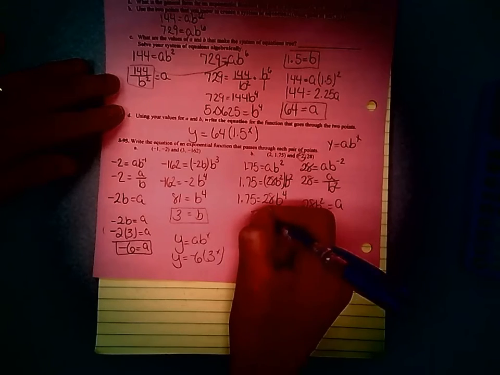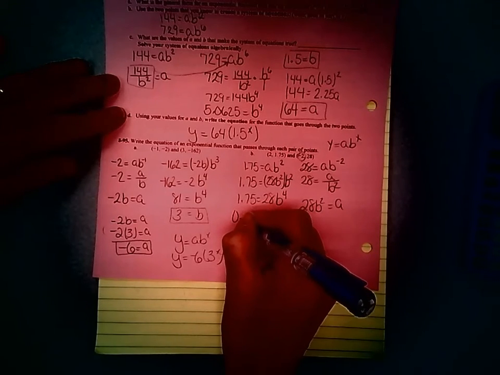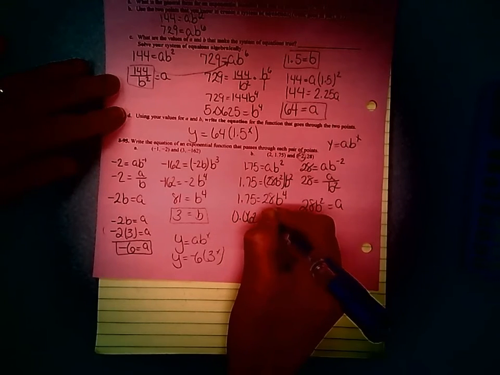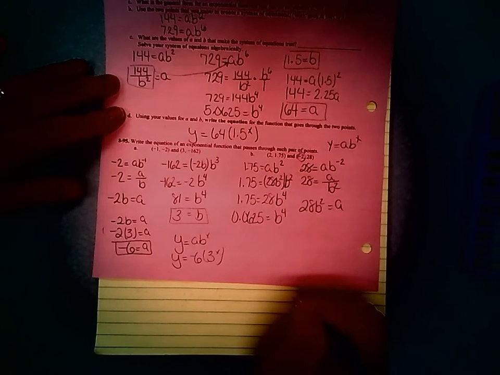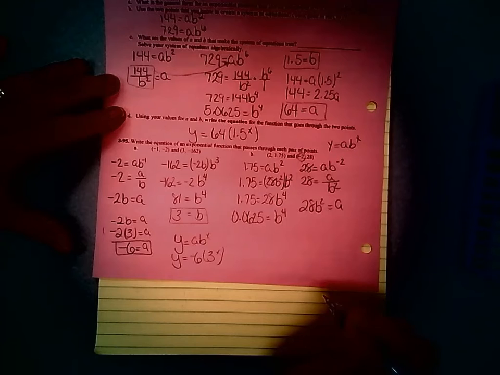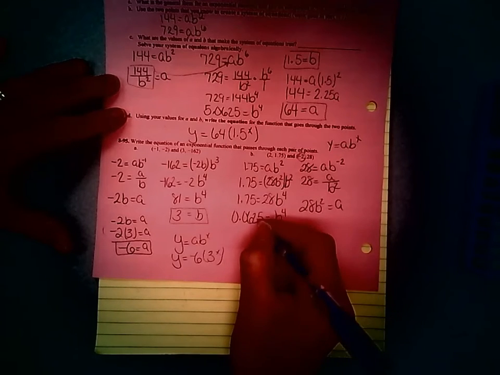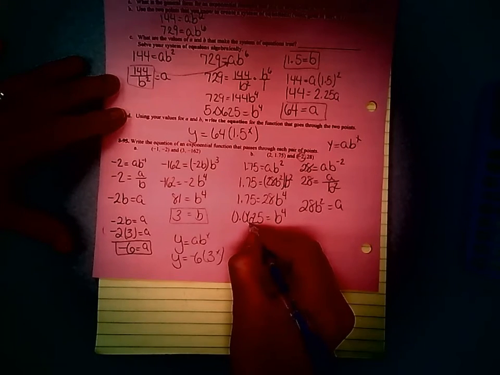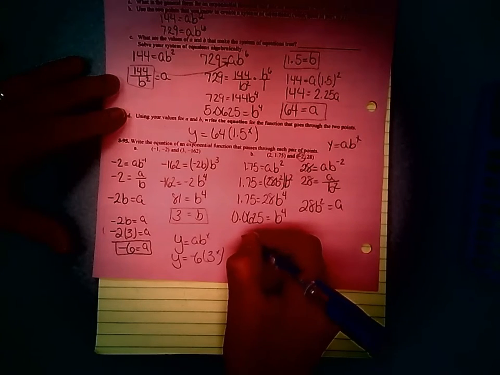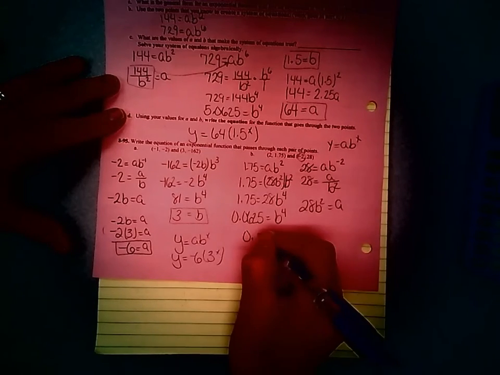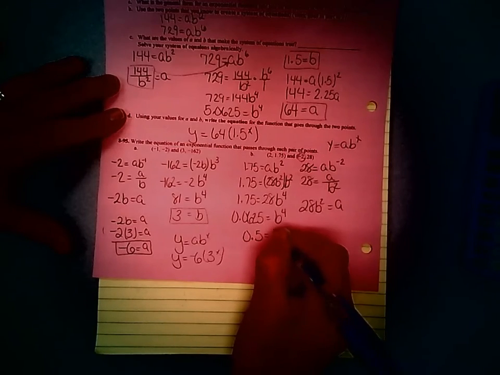When I divide by 28, I get 0.0625. Then I just need to take the 4th root. And that is, well, the 4th root of 625 is 5, so it's going to be 5/10 for b.